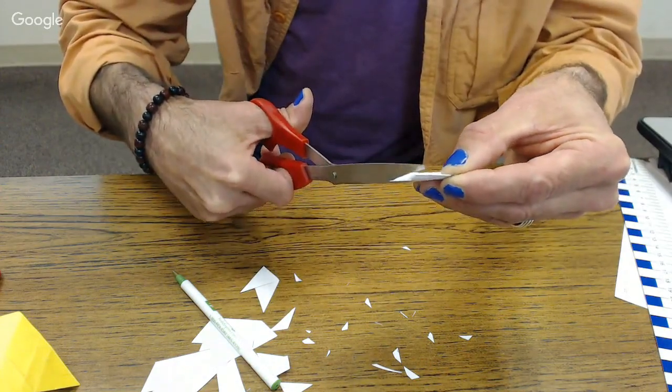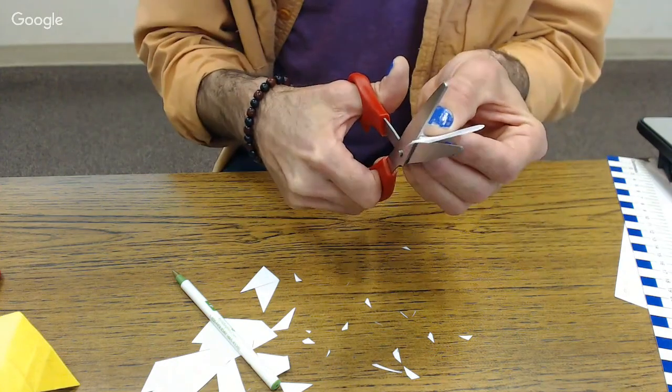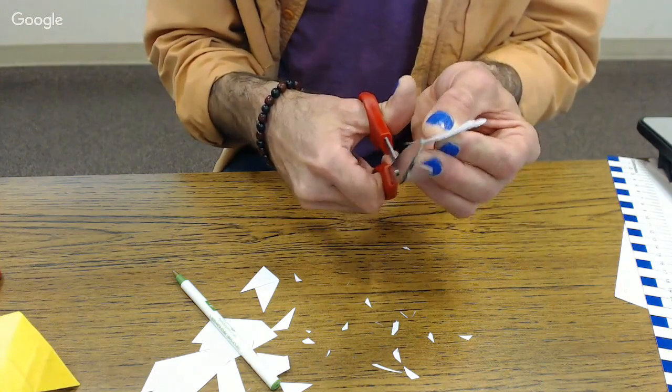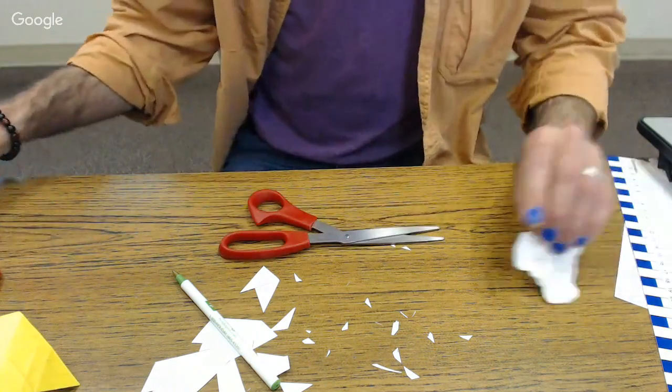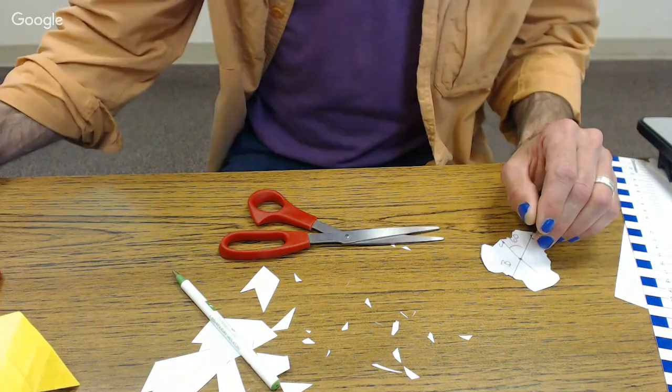Did I miss a step? I'm going to double check the directions. Did anyone get theirs to go right away on the next set of folds to whip into shape? So let's see, did I miss the direction? Let's double check.